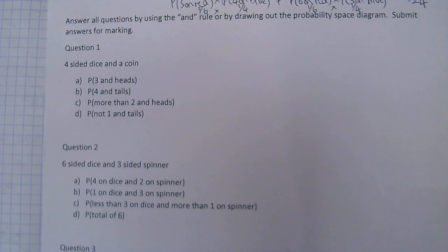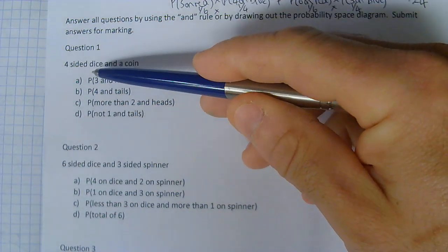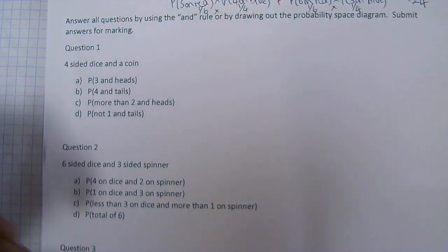So question 1 talks about a four-sided dice and a coin. Now obviously you could do this by doing the independent events and doing the multiplying, but most of you are trying to draw the probability space diagram. So in question 1 I'm just going to show you what that probability space diagram would look like. So we've got two things going on here. We've got a four-sided dice, and we've got a coin.